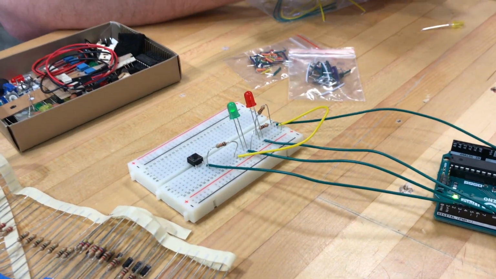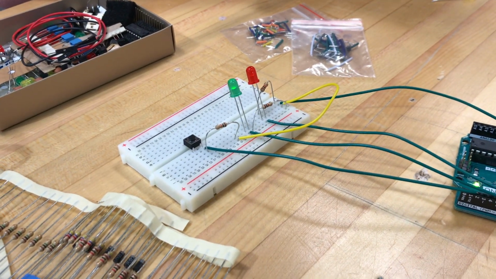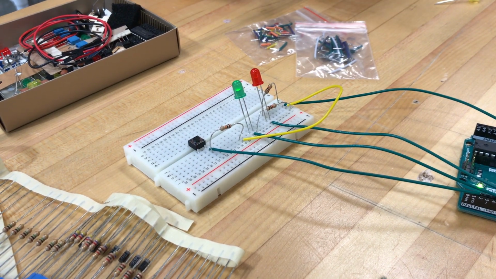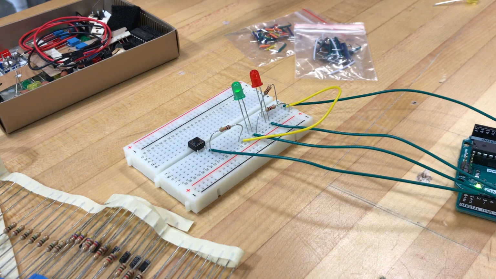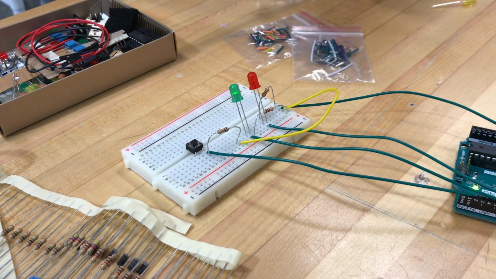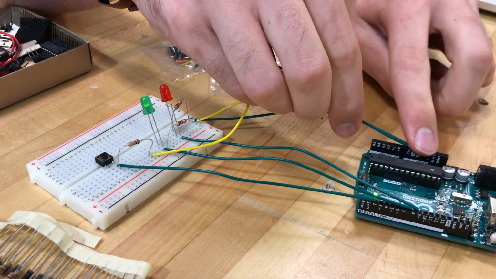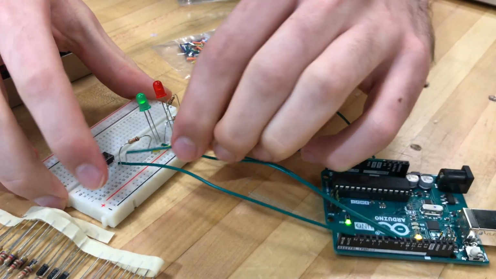Now we need to connect the other side of the push button. This side is very easy, it just goes straight to 5 volts. Once again, there's a 5 volt pin on the Arduino itself that we can use. So plug it in on the Arduino and plug it in on the push button.